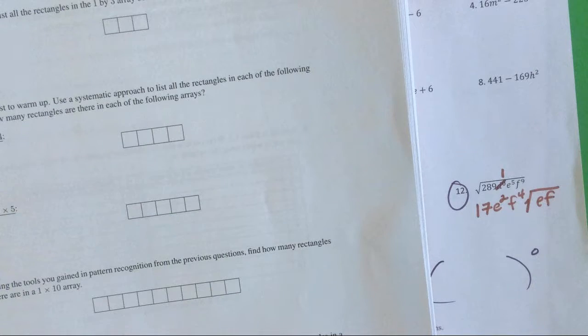This one should be a nice one if you work with your group. It really shouldn't be that deep. Yeah, it shouldn't be that deep.